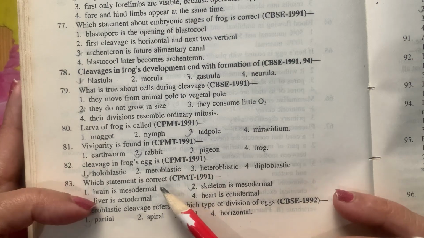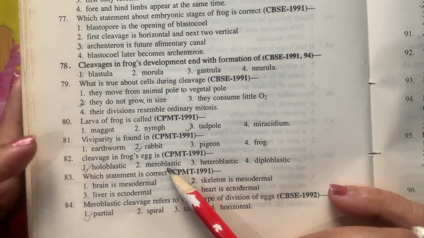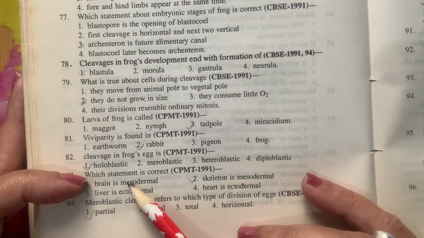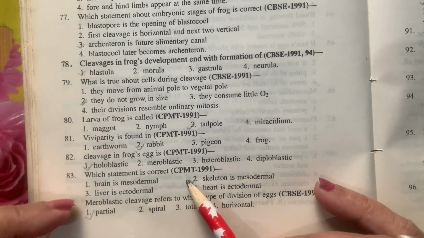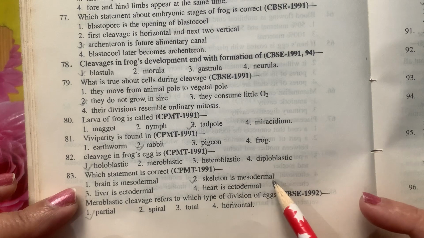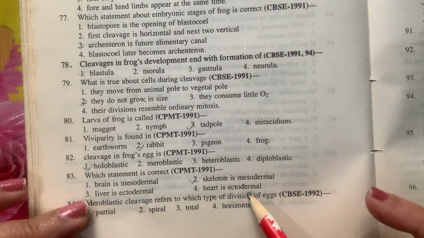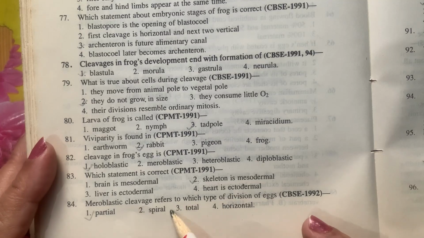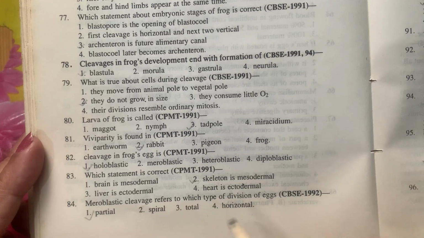It is in rabbit. Cleavage in frog's egg is holoblastic, meroblastic, heteroblastic, diploblastic. It is holoblastic. Which statement is correct? Brain is mesodermal, skeleton is mesodermal, liver is ectodermal, heart is ectodermal. Skeleton is mesodermal. Meroblastic cleavage refers to which type of the division of egg? Partial, spiral, total, horizontal. It is partial.